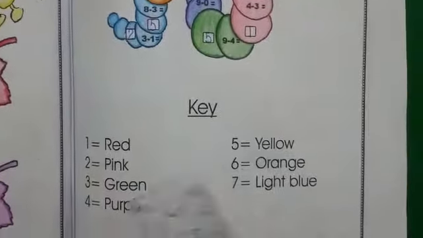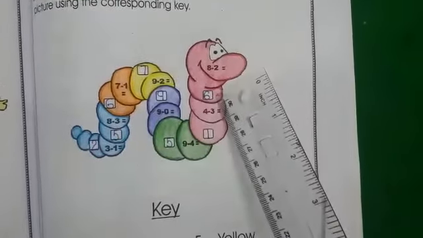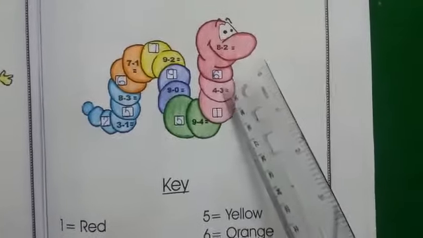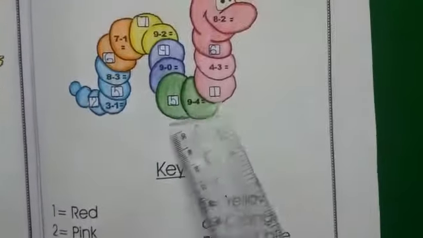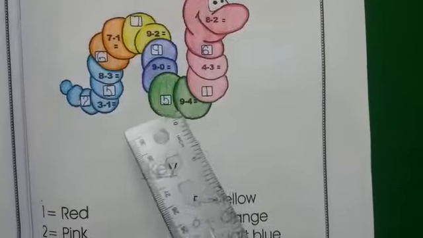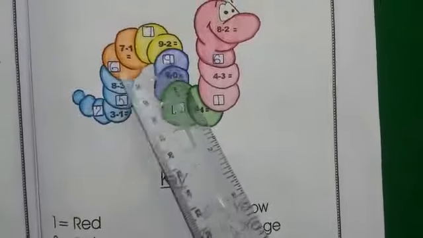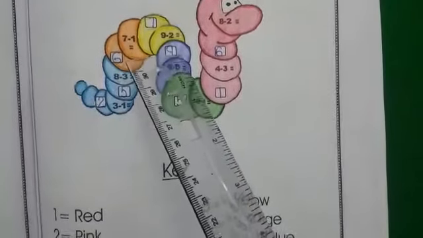Number 1, we have to color it red. Number 2, we have to color it pink. Number 3, green. We have to color it with green. Number 4, purple. We have to color it with a purple pencil.